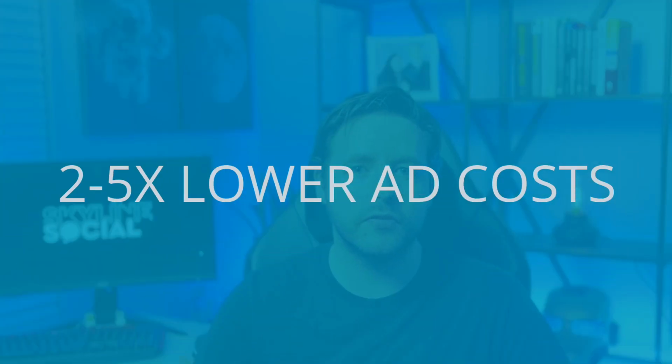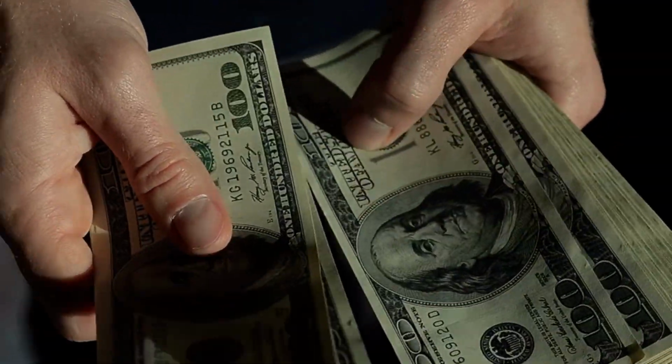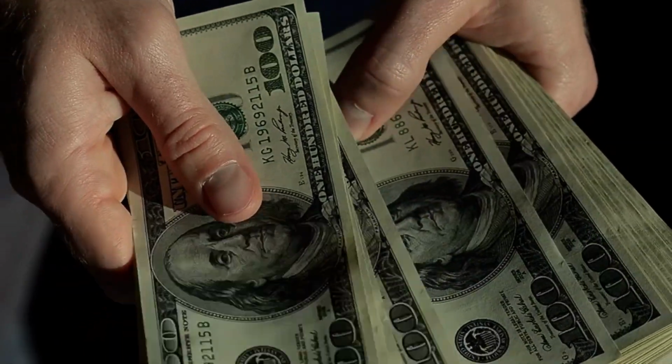Now, in my experience, when testing TikTok ads for my own business and for clients, and when running ads that were similar in audience and offer on both Facebook and on TikTok, I have found that on average, for most of my clients, they've been able to lower their advertising costs by 2 to 5 times. So in other words, if they were paying $25 for a lead on Facebook, they're now only paying $5 for a lead on TikTok. So imagine how much money you could save if you could get clients at 2 to 5 times less than what you're already paying on Facebook or on Instagram.